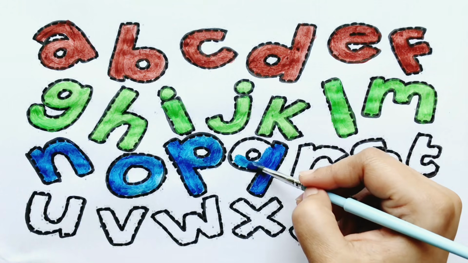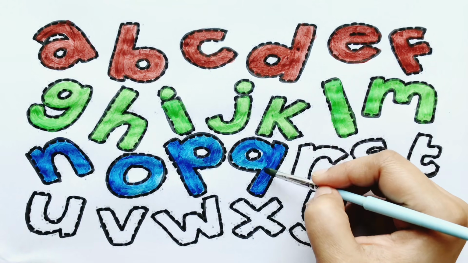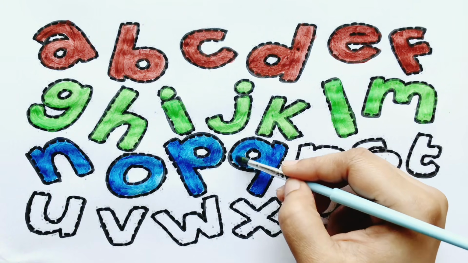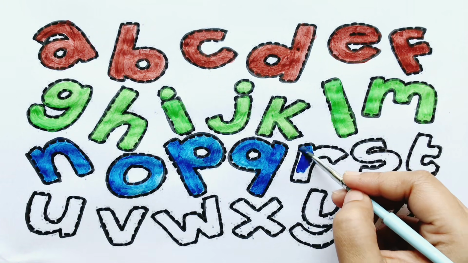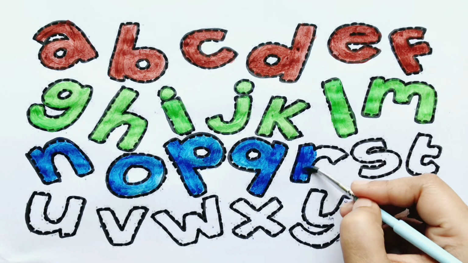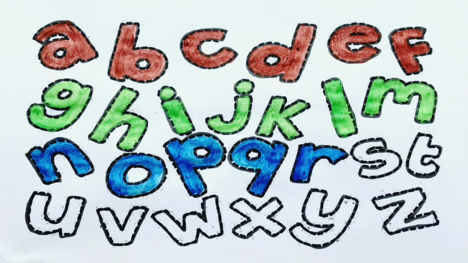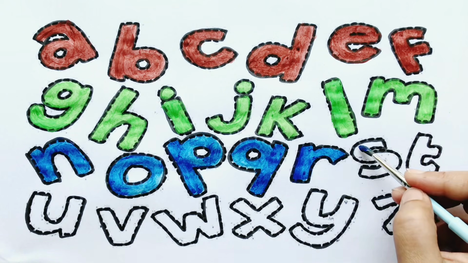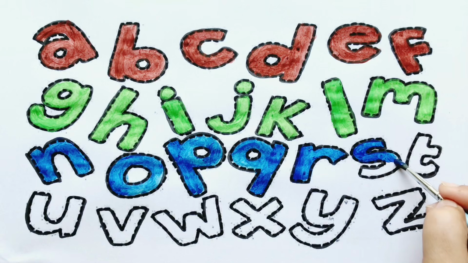Ambulance, airplane, arrow, alligator, ant, amazing art. 1, 2, 3, let's go. A, B, C, count the rhythm. R for ring. 1, 2, 3, we're singing all together. A, B, C, count the rhythm. And 1, 2, S for Santa Claus. Singing all together.